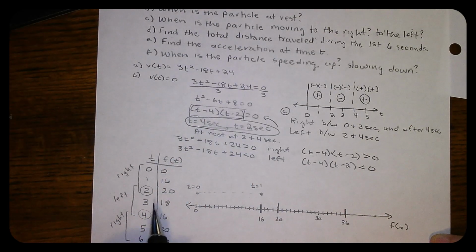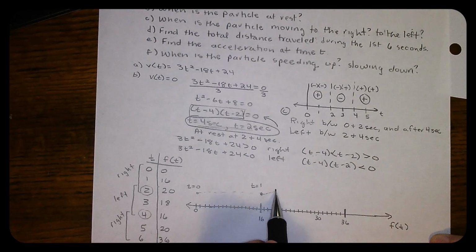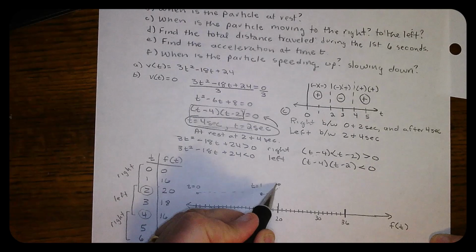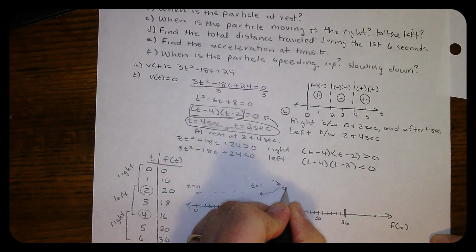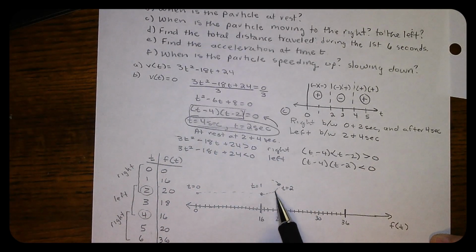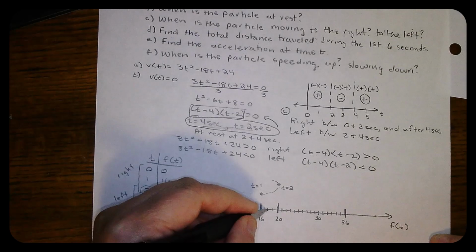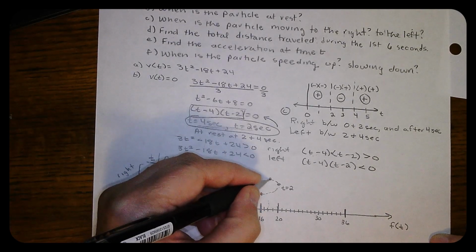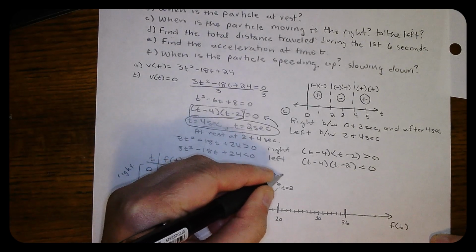Then at 2 seconds, 20, but I already know I'm going to turn direction, so that's going to make my graph a little prettier. I'm going to make this curve and turn around like that. So at t equals 2 seconds, I'm changing direction. This is where I'm at rest. And then at 3, we're going to go back to 18, which is right here.